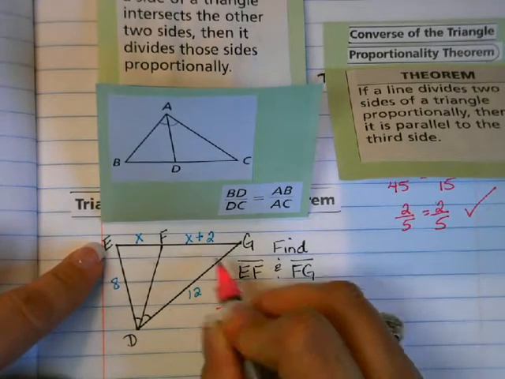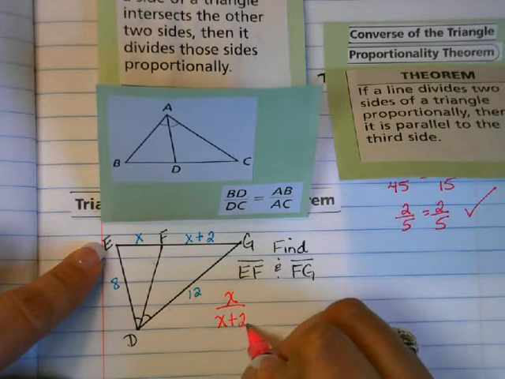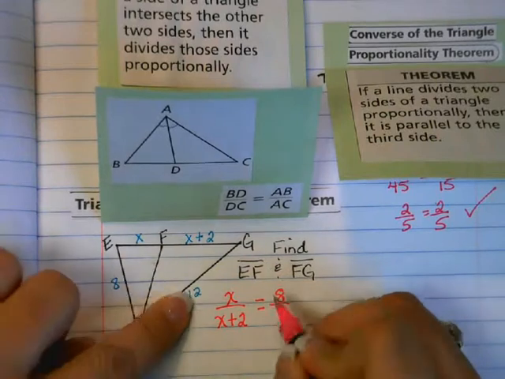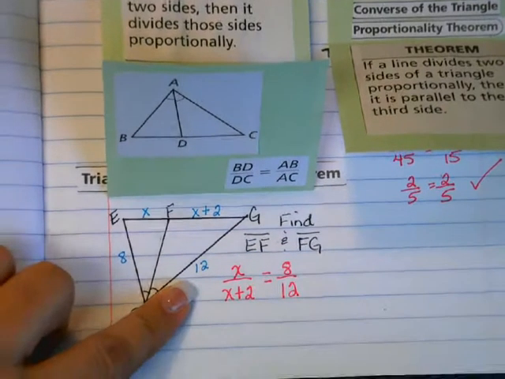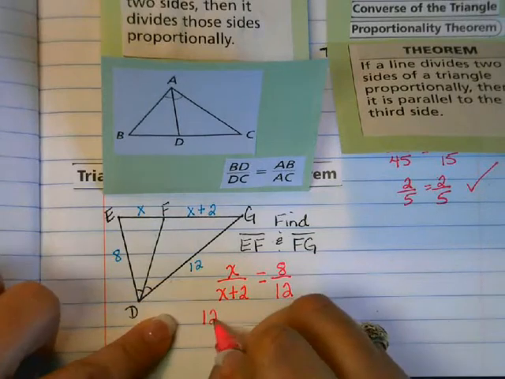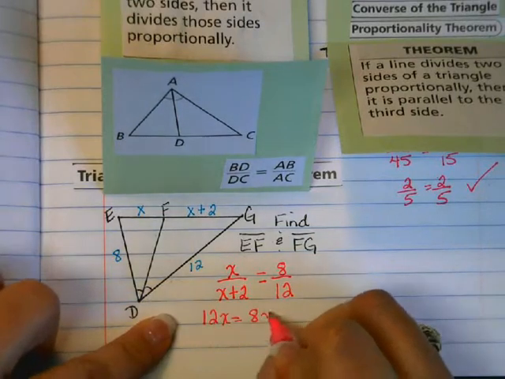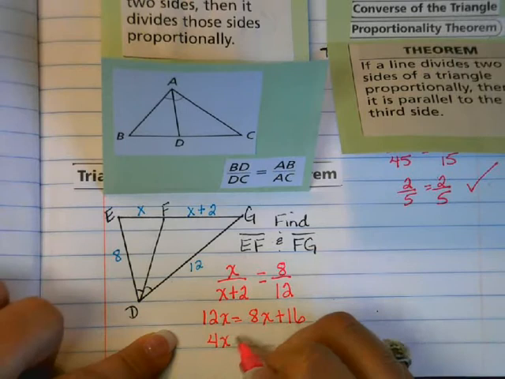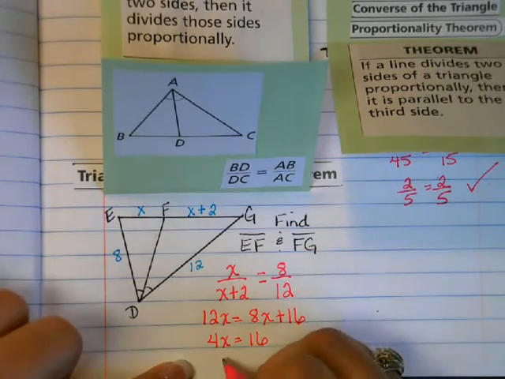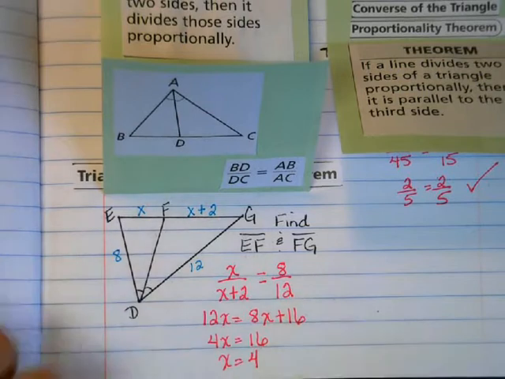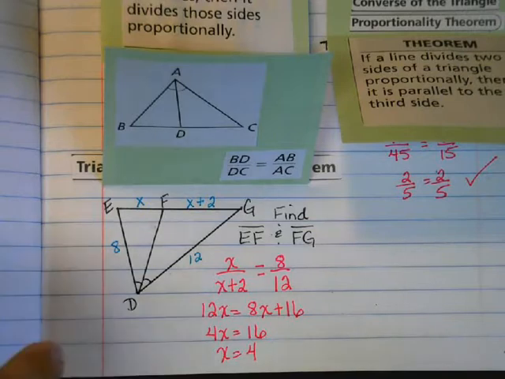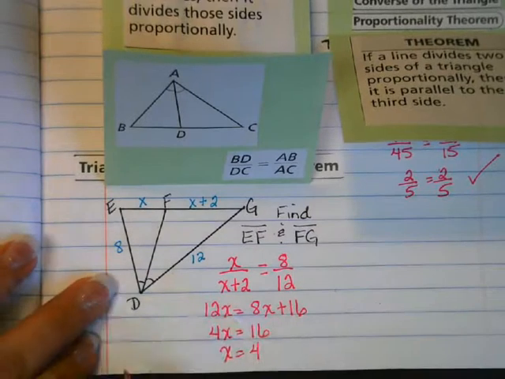According to our example, we do the bottom. So let's do x over x plus 2 proportional to 8 over 12, since 8 goes with x. Now let's cross multiply, so we get 12x equals 8x plus 16. I'm going to subtract 8x from both sides, so I have 4x equals 16, and divide by 4, so x equals 4. Can you see that? Now, that actually answers the length for EF, but what about FG?